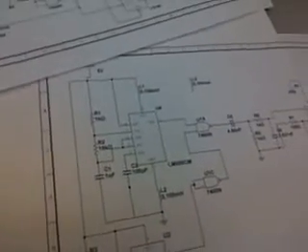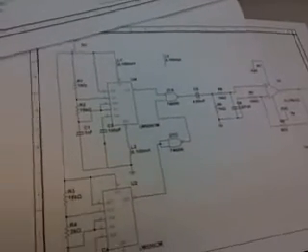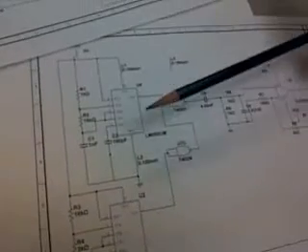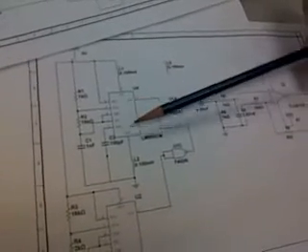We start with this 555 timer set up as an oscillator to give us a 40 kilohertz signal. The reason we have that is because 40 kilohertz is in the ultrasonic range, and that's the frequency of sound we want to come out of this signal. This generates only our sound. It is not part of the system as a clock or anything. This is our reference signal.